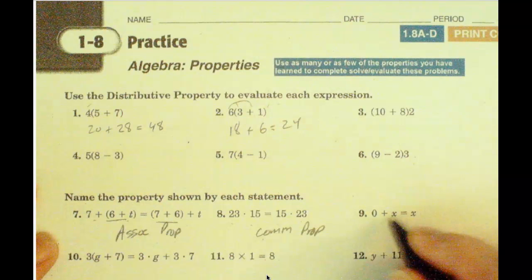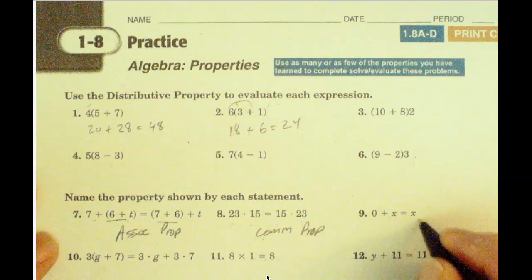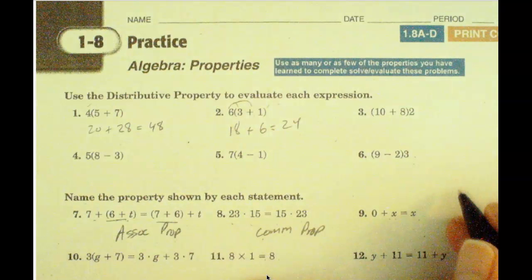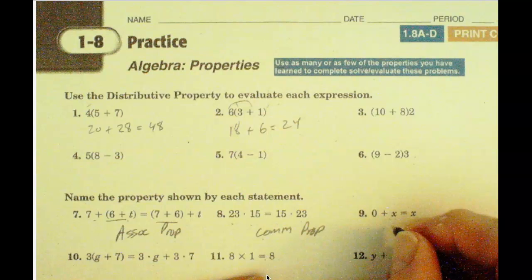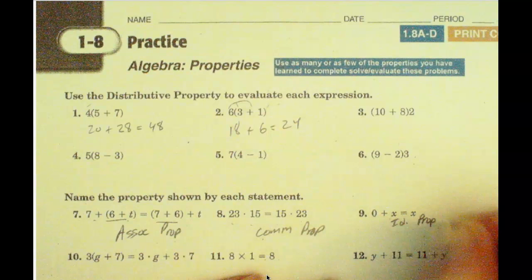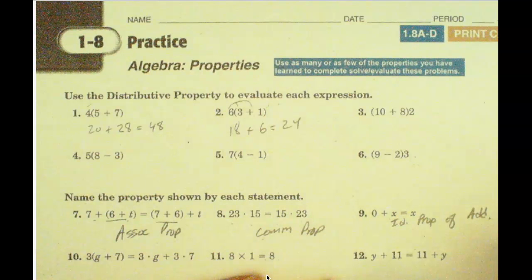This is 0 plus x equals x. Well, this one here is called the identity property of addition. It says that 1 plus 0 is 1, 2 plus 0 is 2. It just says that whenever you add 0 to something, it doesn't change its identity.